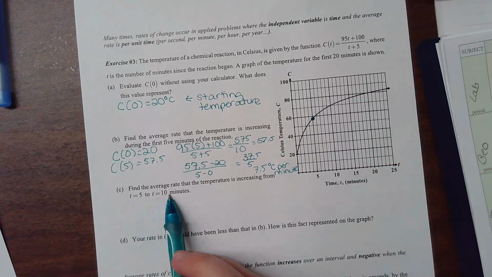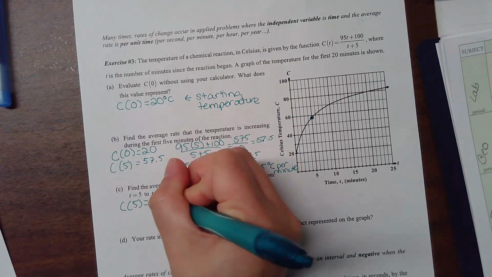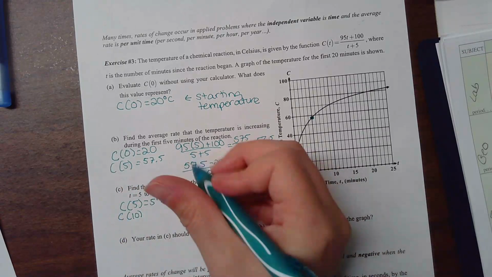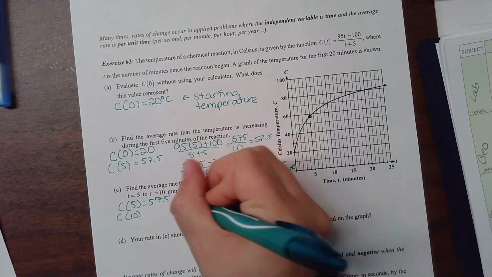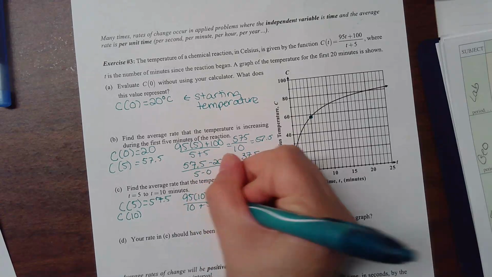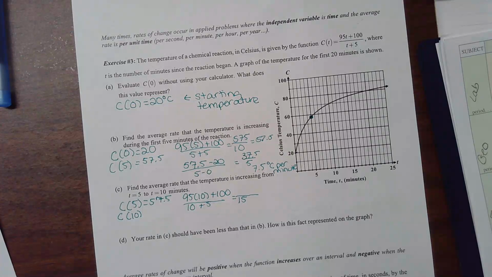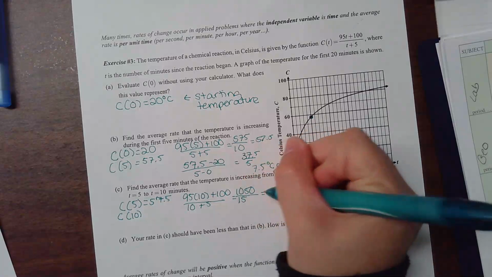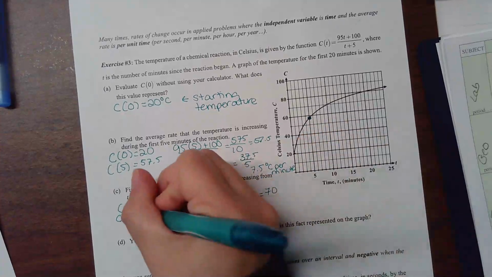Now they're saying from 5 to 10. We already know C of 5 is 57.5. Now we need C of 10. We're going to do 95 times 10 plus 100, over 10 plus 5. So that's 15 on the bottom and 1,050 on top. I divide those and I get 70.